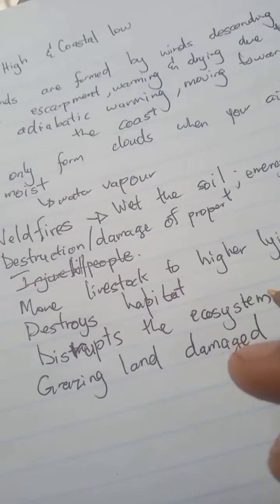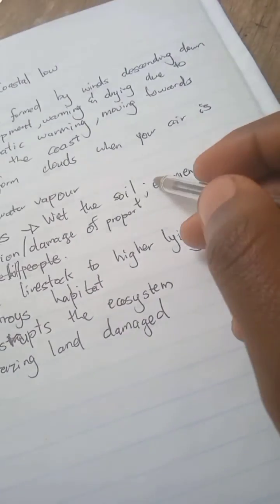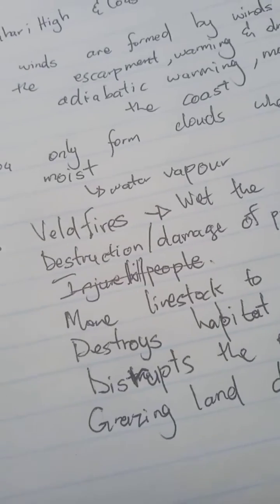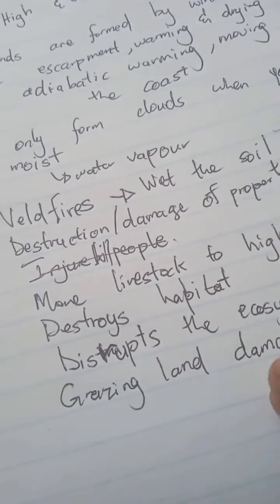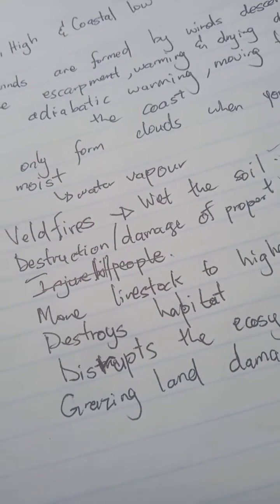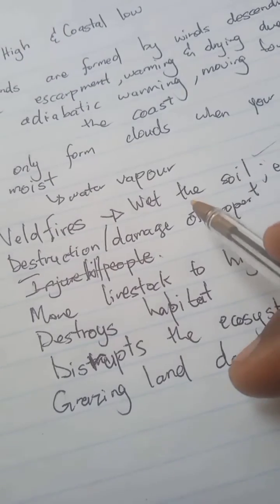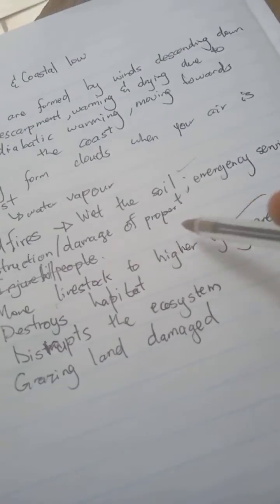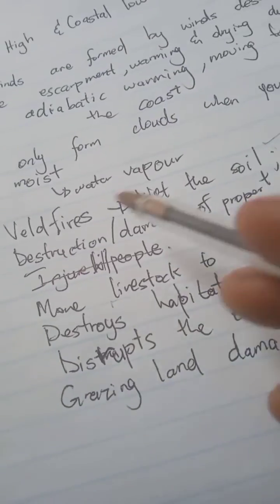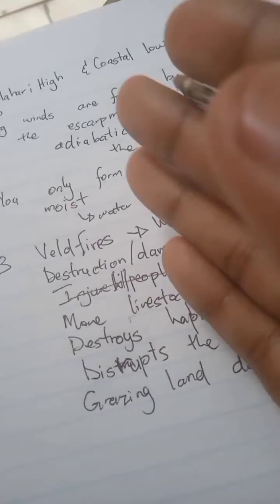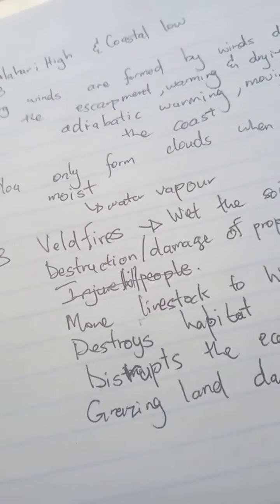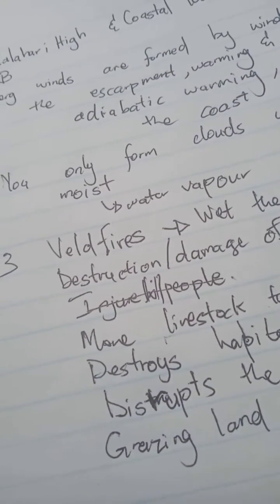So yes, there's a lot more, and also yes, these still stand correct. Emergency services should be on standby. People should wet the soil. Then also you should, of course, move livestock to higher lying areas. So your 8 marks will come from these, okay? But ensure that you put them in paragraph form, and you should be correct. Everything should be fine.